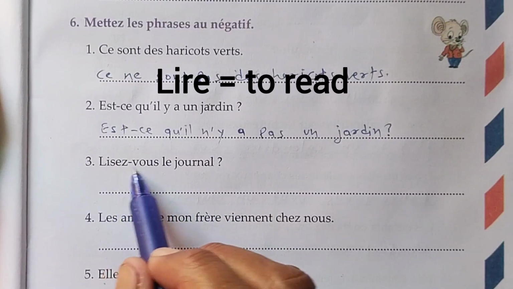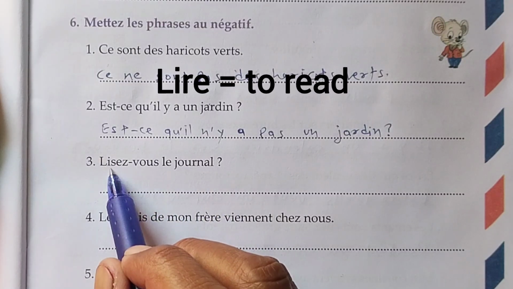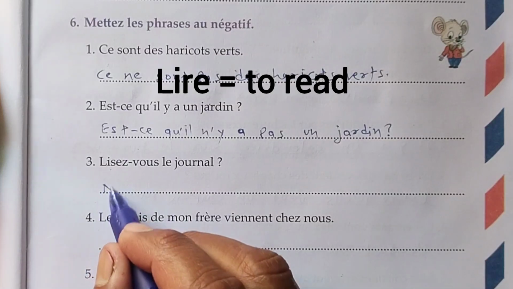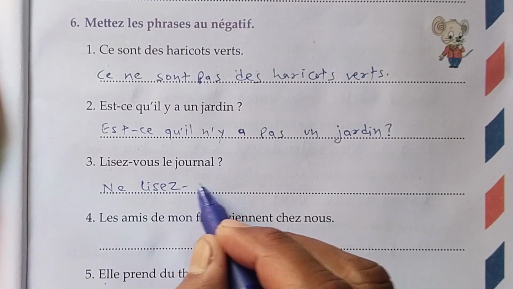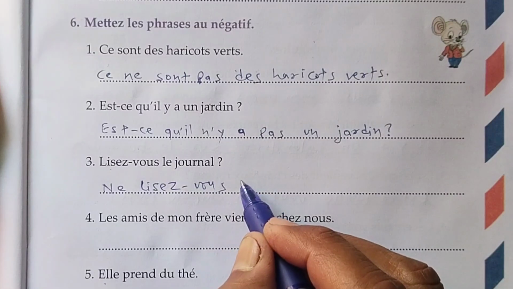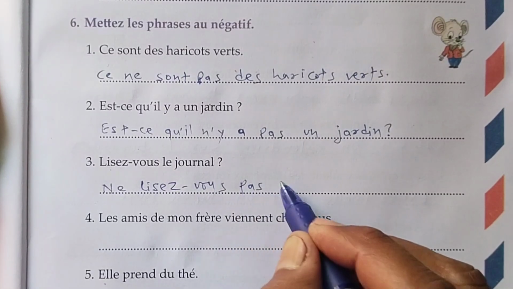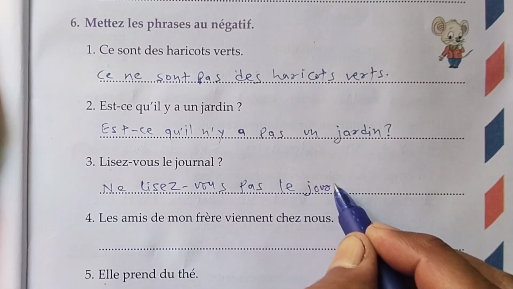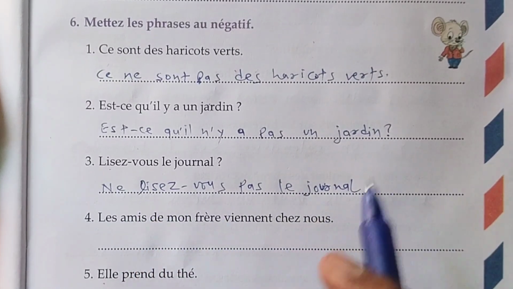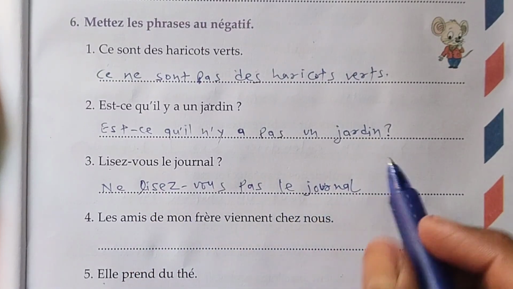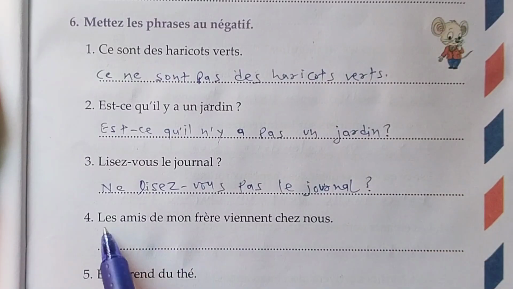Here lisez is a verb and here they have used the inversion method. Yes, it means first we write the verb and then the subject. So here we can write ne lisez-vous pas le journal? Yes, it means don't you read the newspaper? Ne lisez-vous pas le journal? And the question mark should be there.